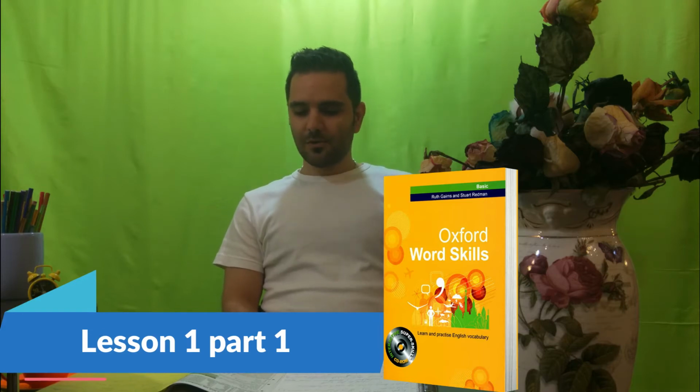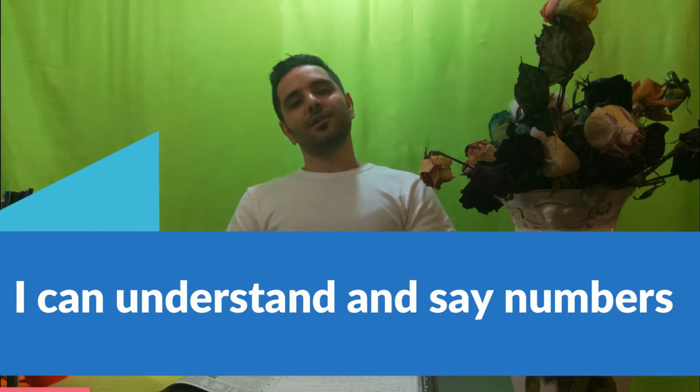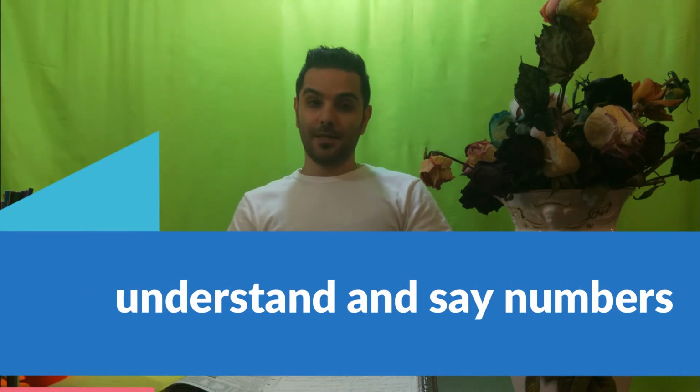Farid, the first lesson of this book talks about numbers. Yes, and on top of the page it has written, I can understand and say numbers. Pay attention guys, during teaching you might see phrases, sentences and words like this, and you say, what do they mean? I don't understand anything. But don't worry and don't be scared, because in a foreseeable future you will be able to make sentences and you will be able to understand the meaning of all words. But today the topic is about numbers and we are gonna just talk about numbers. Yes, only numbers. Very good.